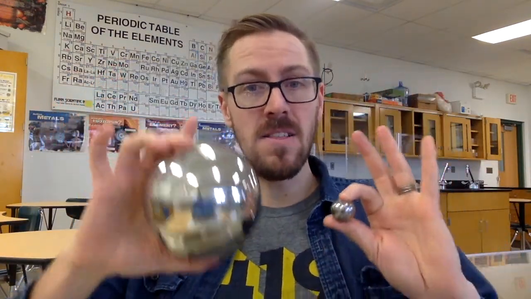So, for example, I have two objects. Now, they look like this one would be much heavier because it takes up a lot more space. But this one is hollow, and this one is solid. So they actually have the exact same mass. If I put these on the scale, they balance each other off because this one has the same amount of stuff in a lot more space. So if I put this in water, this would float and this would sink because this is much more dense.